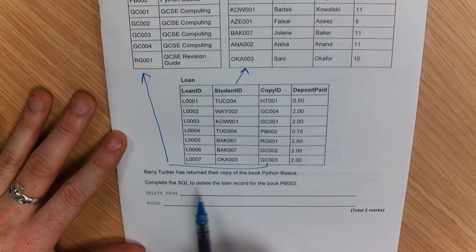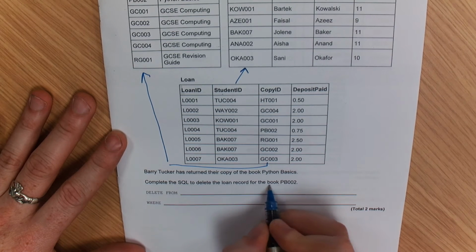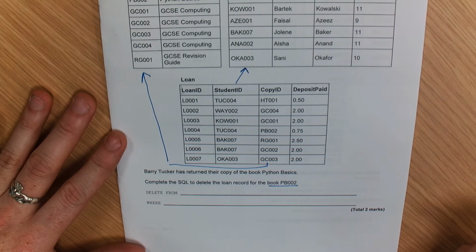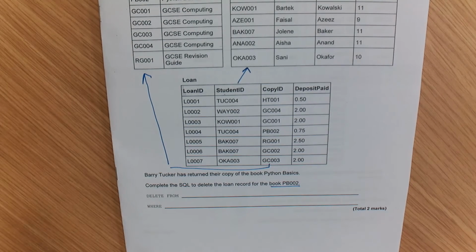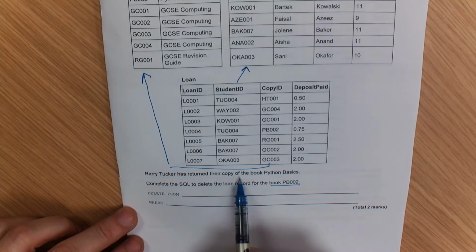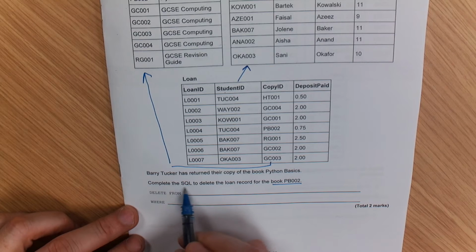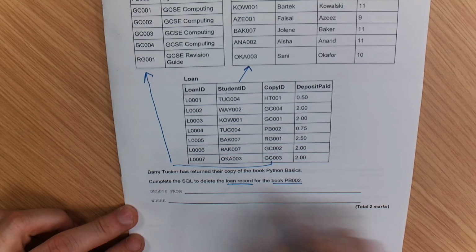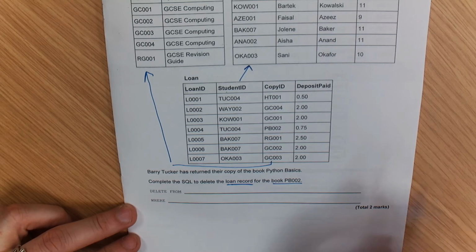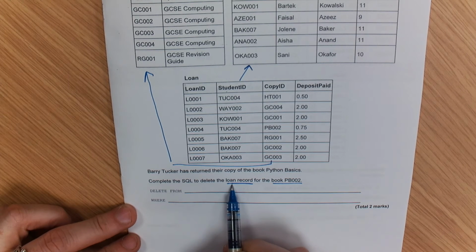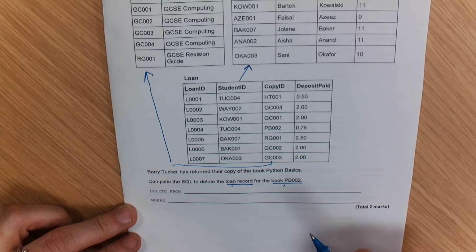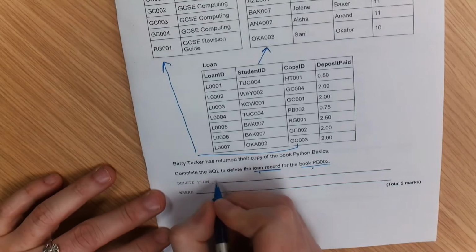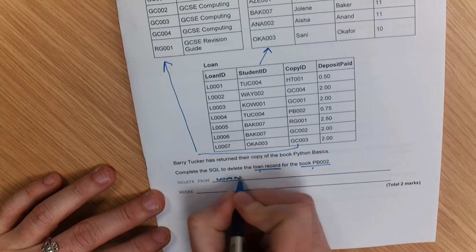You've got to be careful, because straight away here, people would look at this and go, oh, book, PB002, and they would go and delete it out of the book table. If you read the question carefully, it says he's returned the book of Python Basics. Complete the SQL to delete the loan record. So in an exam, I would go through and underline the table it's coming from and then the field. So now I know that it is delete from loan, because it's in this table.